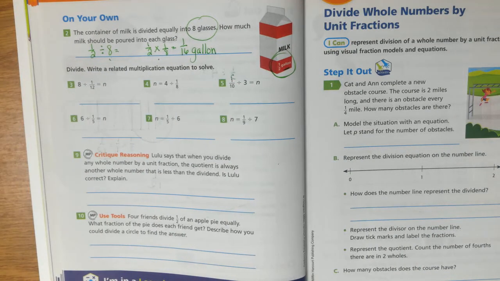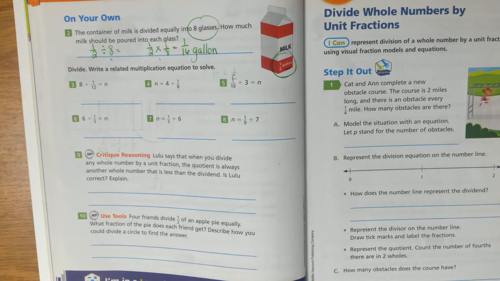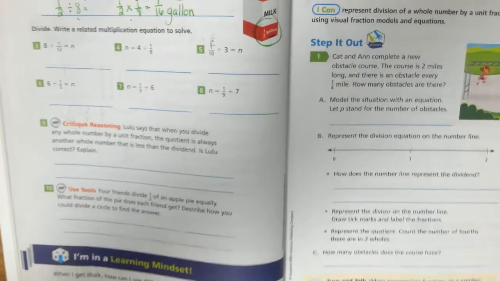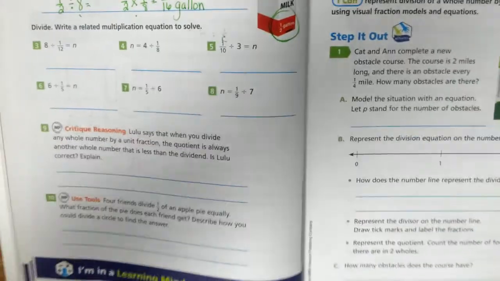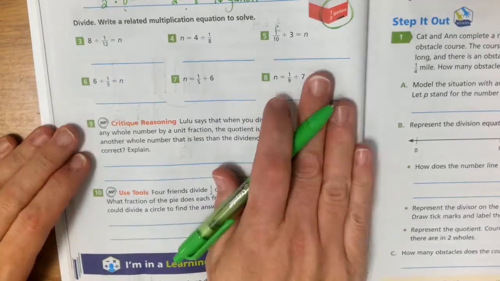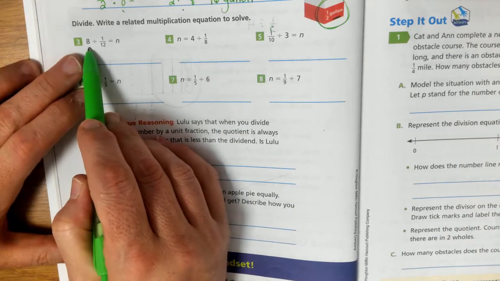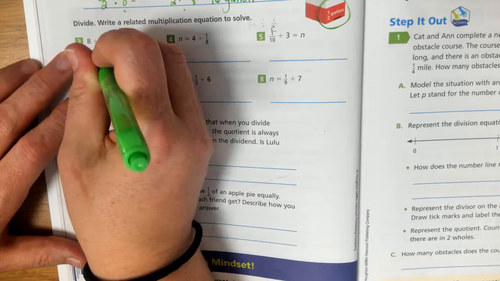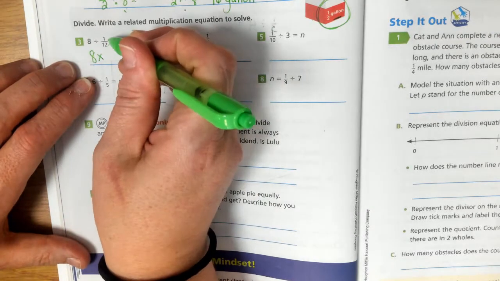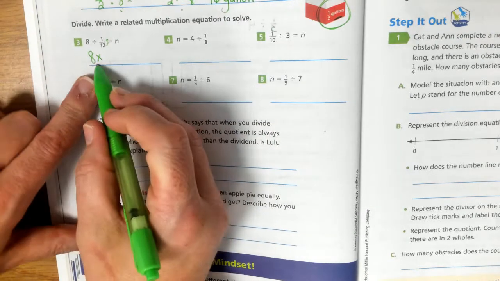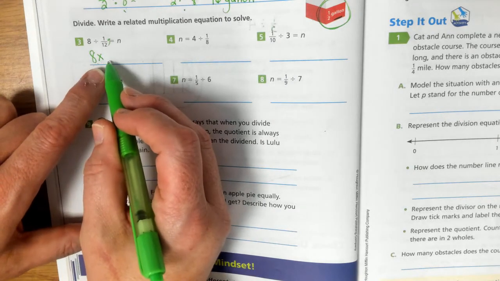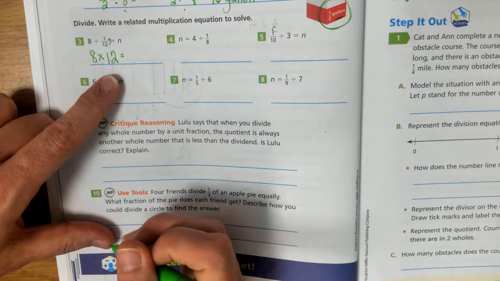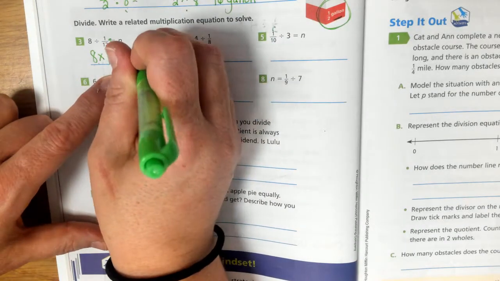Okay, remember, you just have to do the inverse when you have your fraction first. Okay, actually you have to do the inverse regardless. It just depends on what number is first. Okay, so now we have our whole number first divided by a fraction. So this would be 8 times, we do the inverse of our fraction. So 8 times, you're always going to do the inverse of the second number. So this would be 8 times 12, which equals 96.